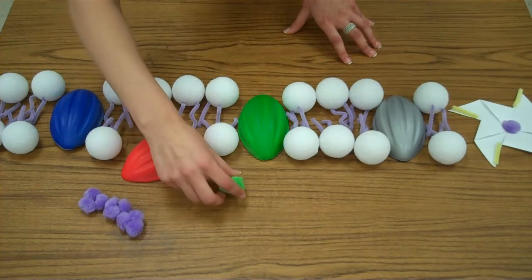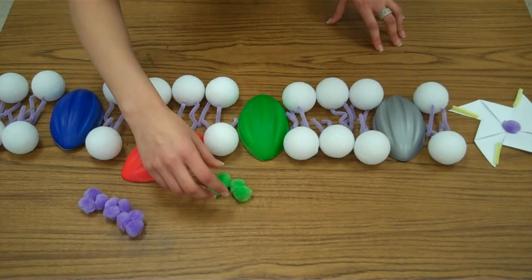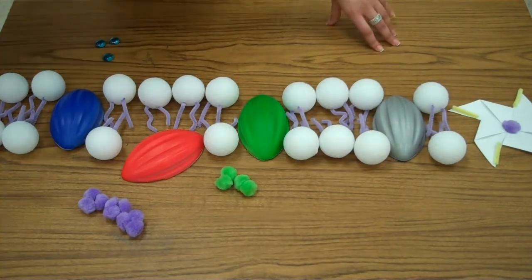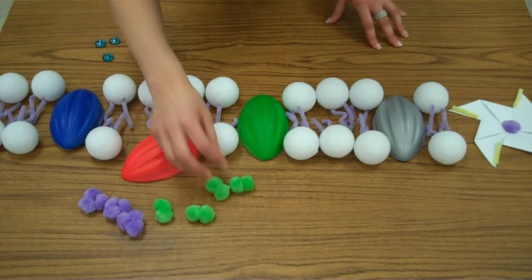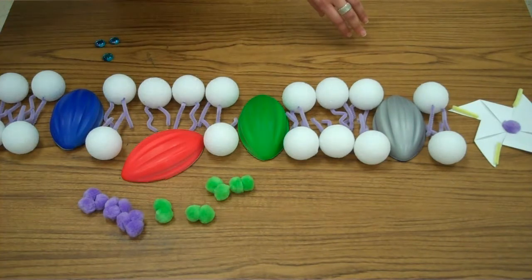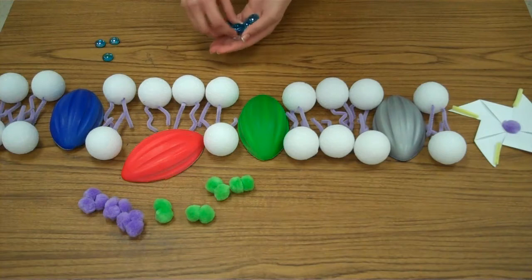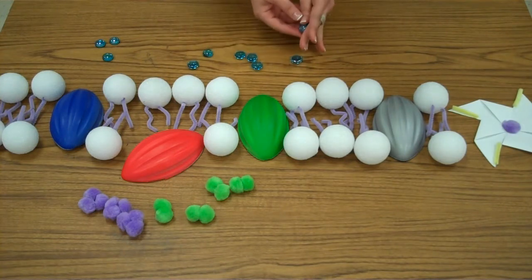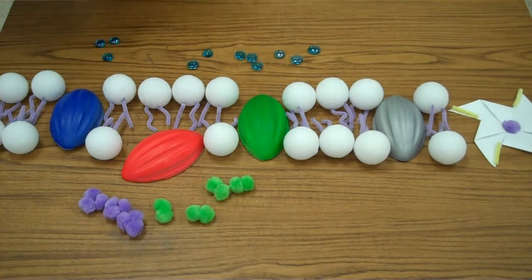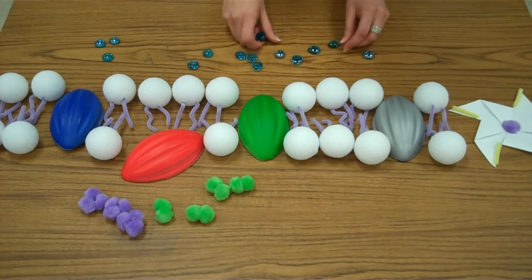Similarly, FADH2 that we discussed earlier, which was also produced in the Krebs cycle, is going to be represented by these green cotton balls, and they are also on the matrix side. They also serve to pump protons across the lipid bilayer. So eventually what we get is a lot of protons on one side of the lipid bilayer, and this causes a proton motive force to form.